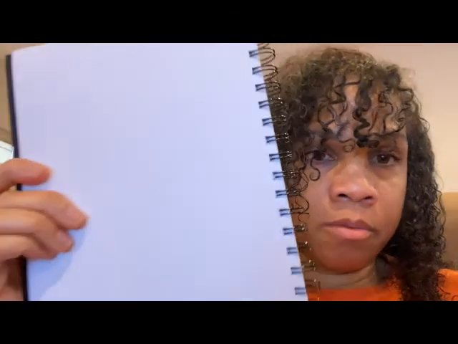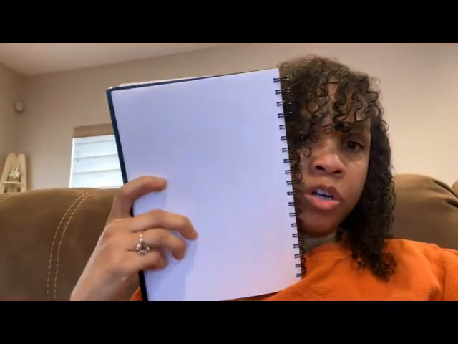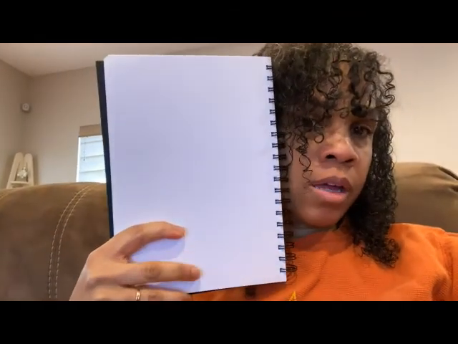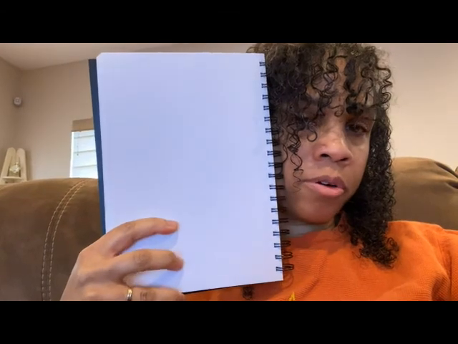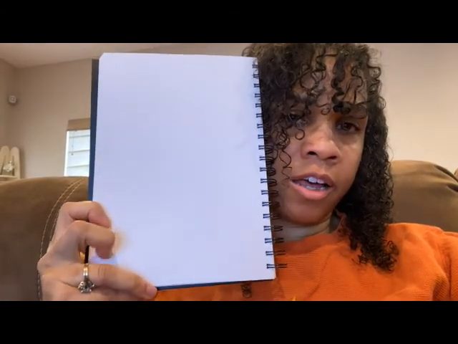So here is the assignment. On your first piece of paper, I want you to get your paper ready. I'm going to get my paper here so I can show it to you. Okay, so here is my notebook, my paper. I want you to go all the way down to the bottom of your paper, and all the way over on the left-hand side.